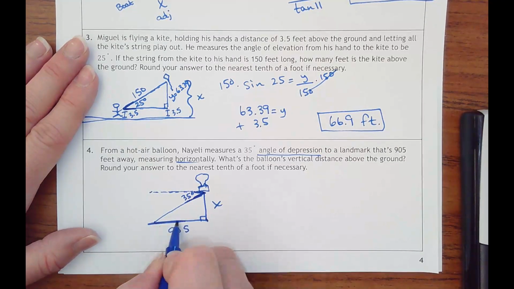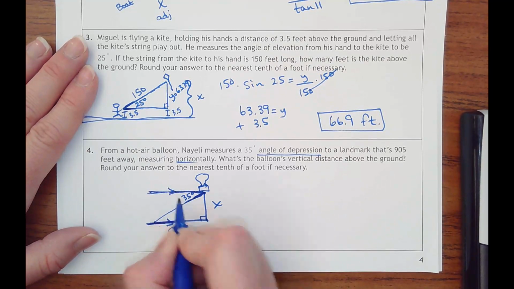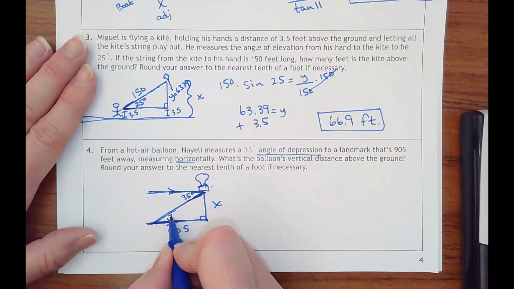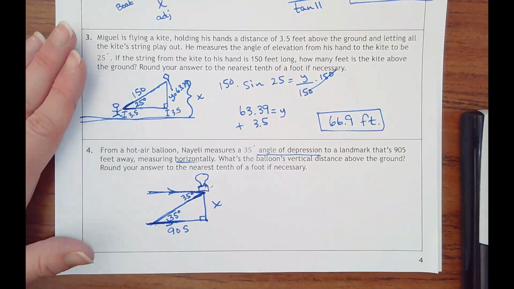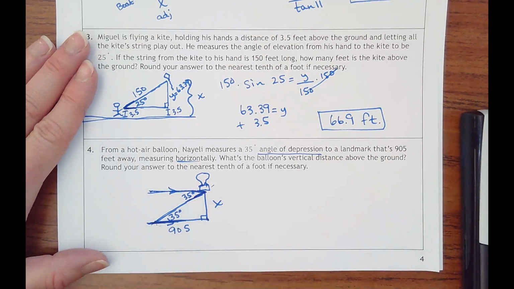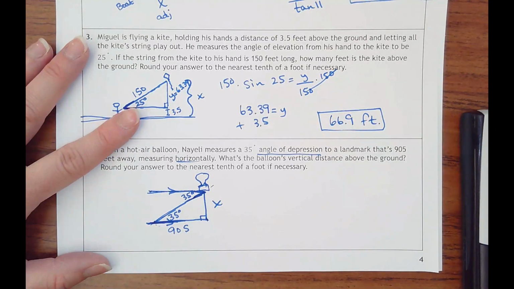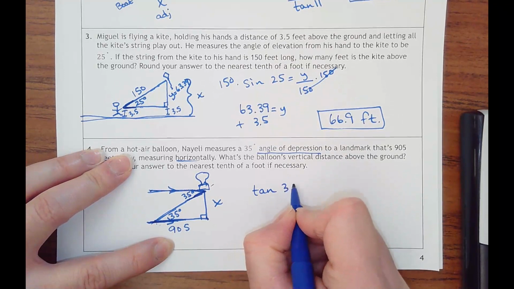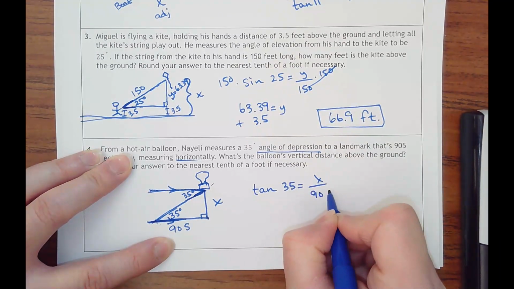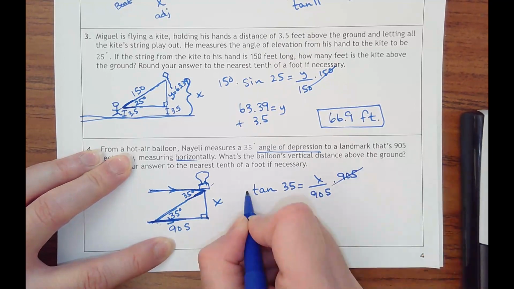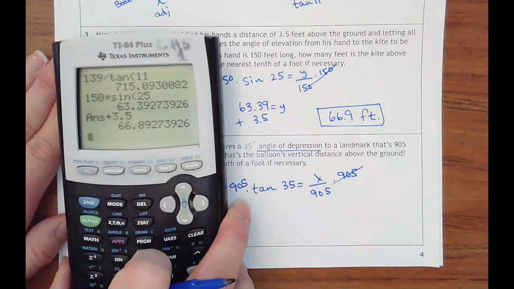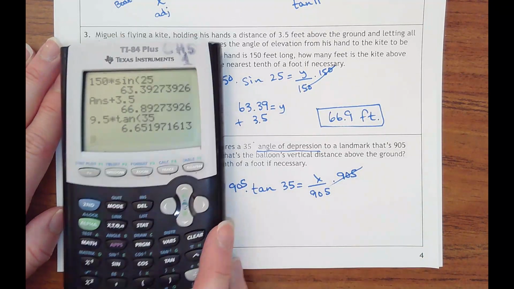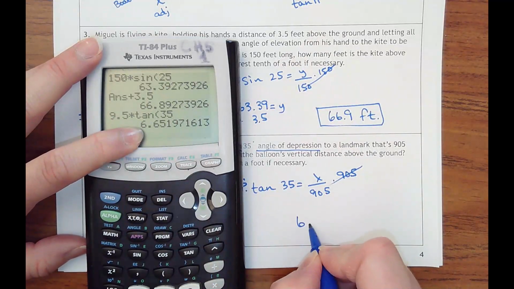But if you remember what we learned, this is a transversal cutting through parallel lines. If that's 35, this is 35 as well. Those are called alternate interior angles. So really, an angle of depression becomes an angle of elevation inside the triangle. So then from here, I have opposite and adjacent. That would be a tangent ratio of 35 equals x over 905, and then multiply by 905. Nearest tenth would be 6.7 feet.